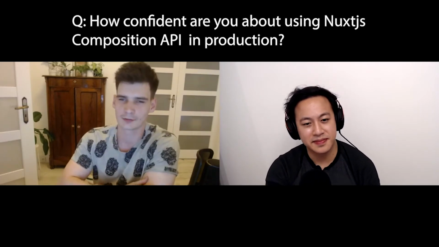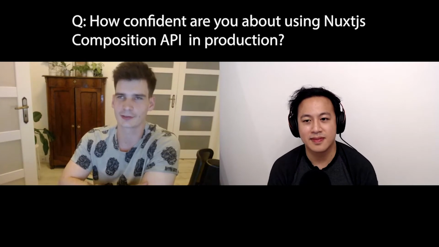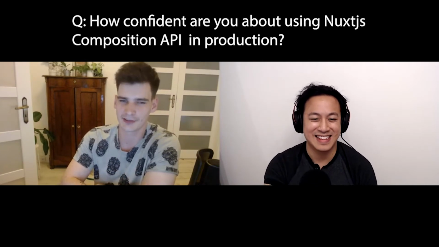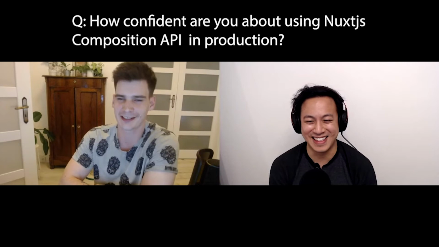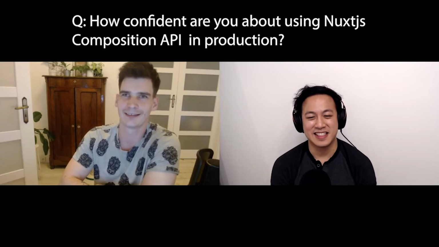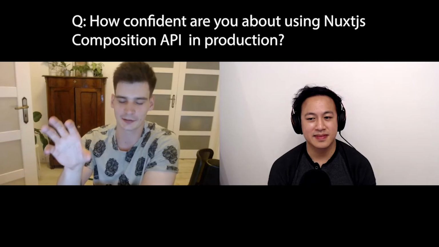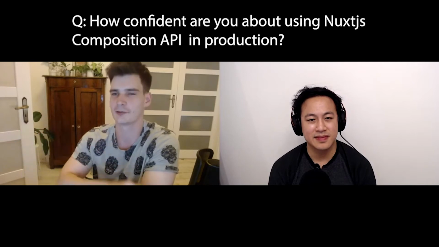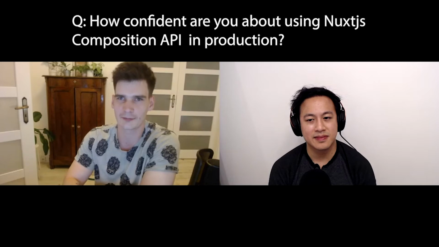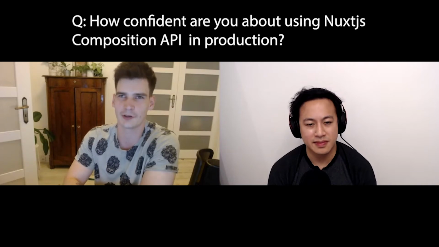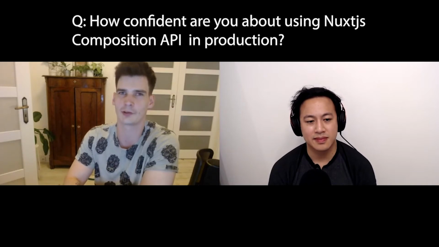So I would say not confident at all. Even the documentation is saying that you shouldn't use that in production. So I definitely advise against this. But it's not like it's not usable. It is usable, but you have to do a lot of digging on GitHub. You have to be aware of the fact that some things are not working, for example, such basic features like hydration of computed properties.